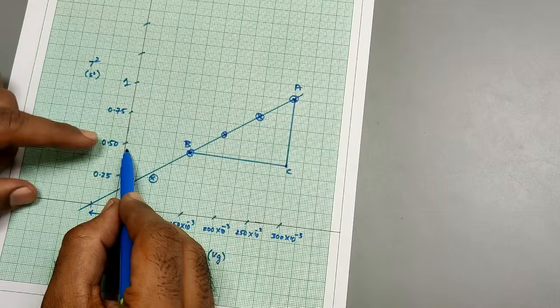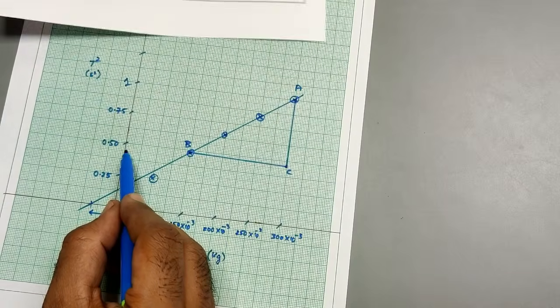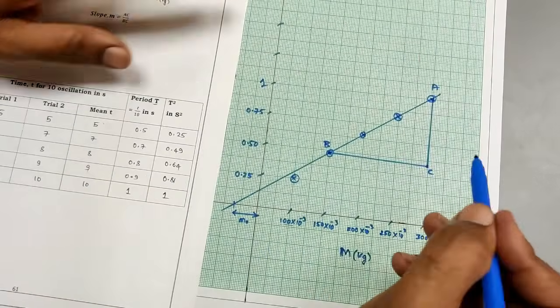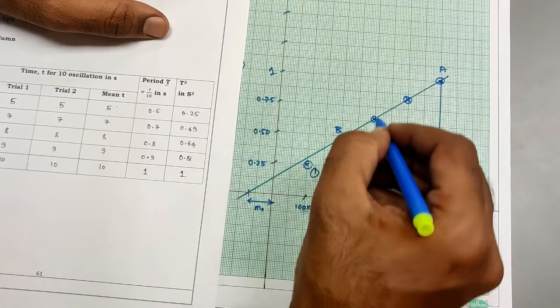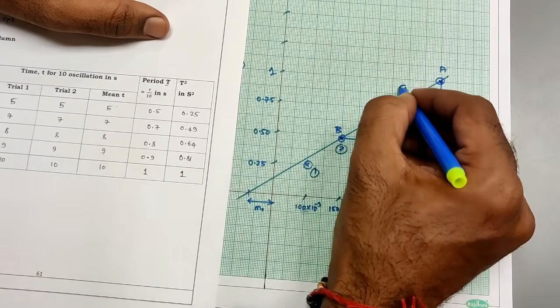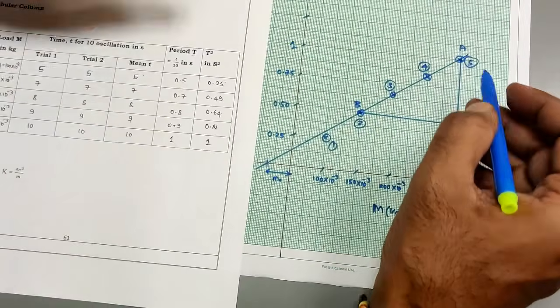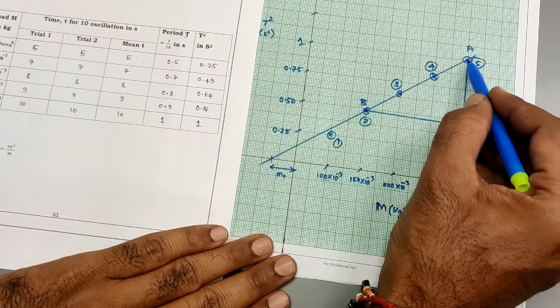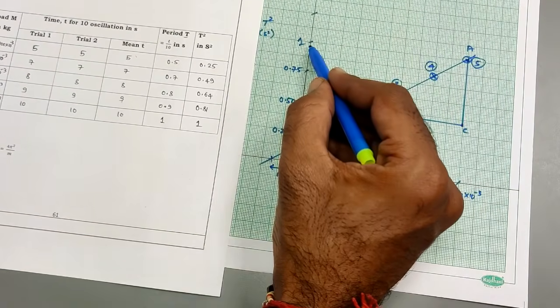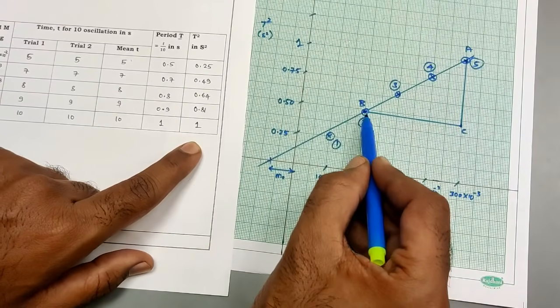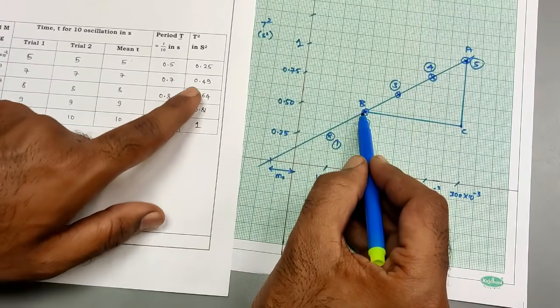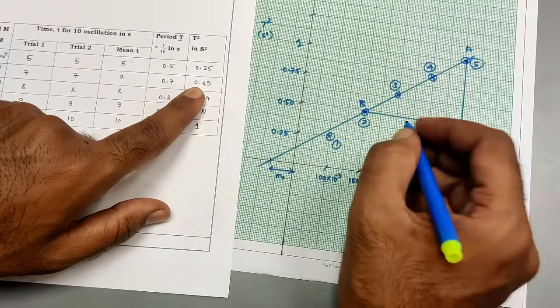What is the value of C? The C value is for the second trial. See, you have looked at the trial values here: this is trial number 1, trial number 2, trial number 3, trial number 4, trial number 5, right? So for the fifth trial, what is the t square value? It is 1, right? For the second trial, what is the t square value? 0.49, right?